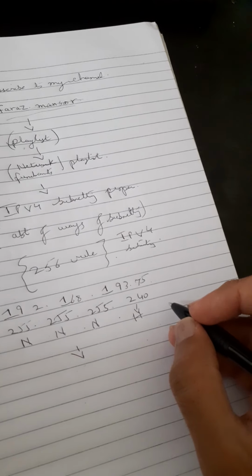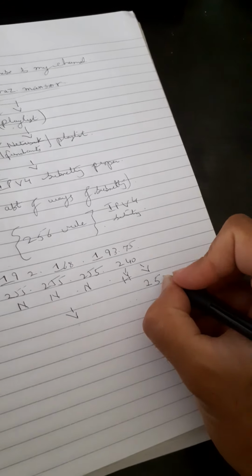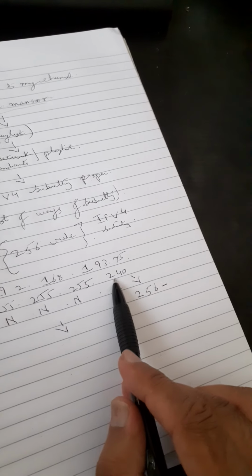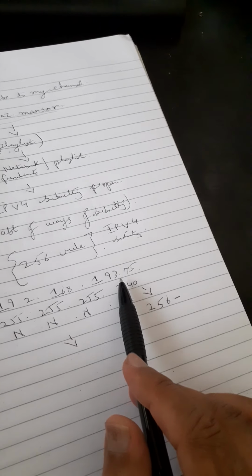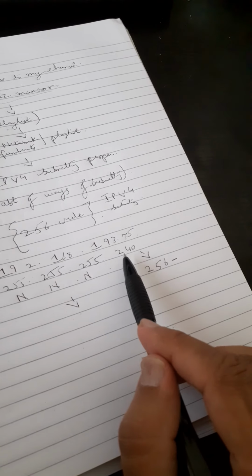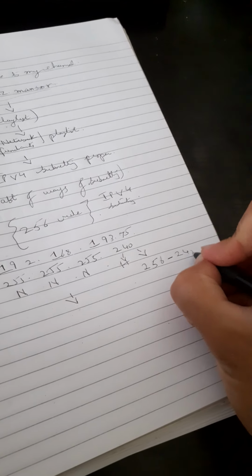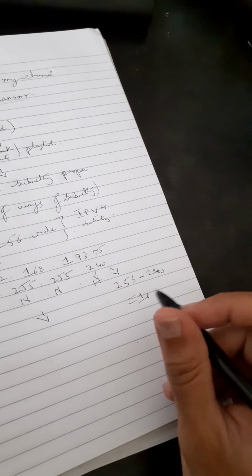So the 256 rule gives you the flexibility that you can subtract from it in the beginning. I usually say minus, but you are going to subtract this from this, so that's going to be 16. The valid number of hosts is going to be 16 here. It really depends on what you're going to do.